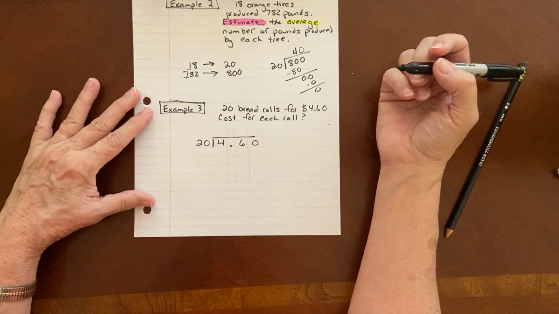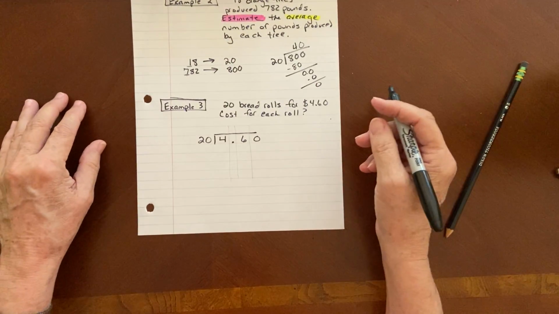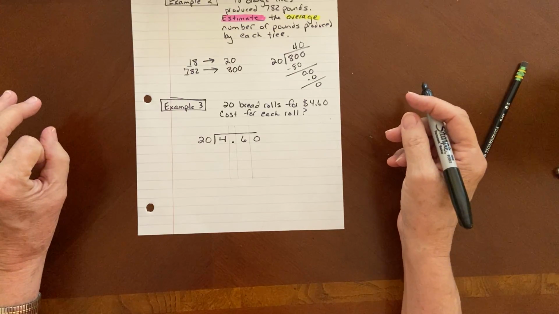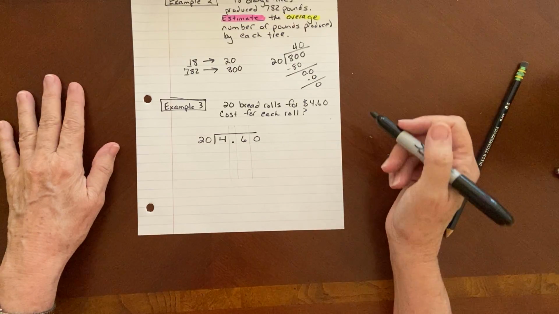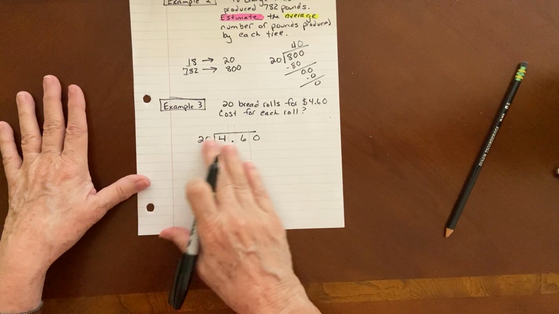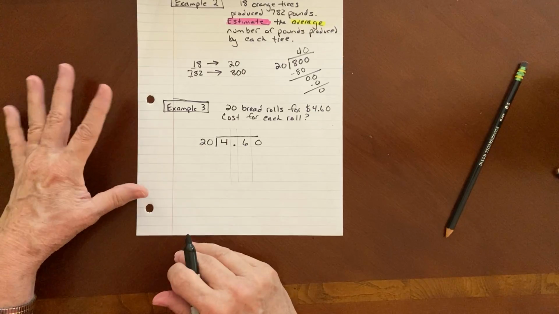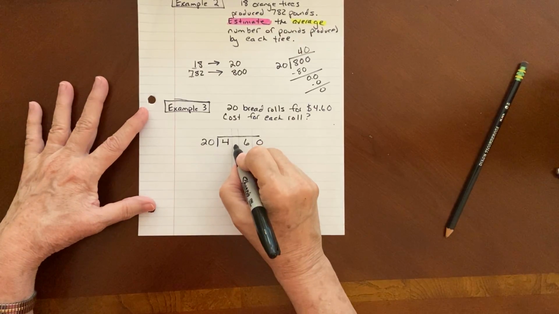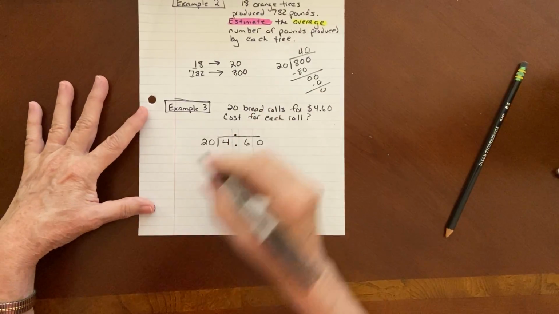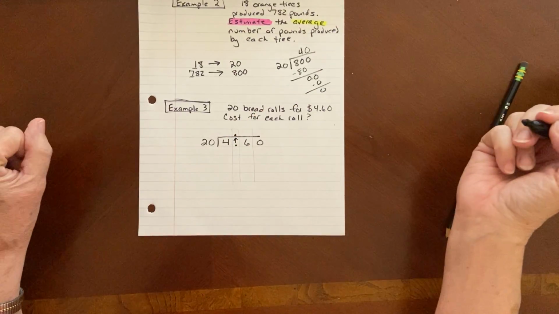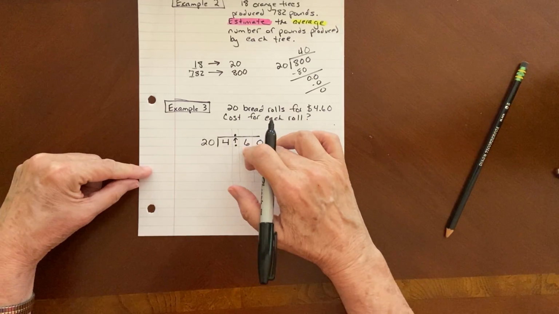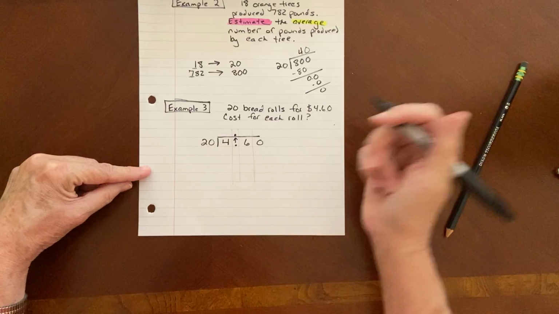Okay, example 3. Taryn brought 20 bread rolls for $4.60. What was the cost for each roll? So it's just a division problem. The trick with this one is it has a decimal. So I am going to write my problem, and I've got my little column markers. I made a little column marker from my decimal point, and I'm going to bring it right up before I even get started. And that's all I really have to do with decimals when I'm dividing and they're in the dividend. So I'm good to go now.